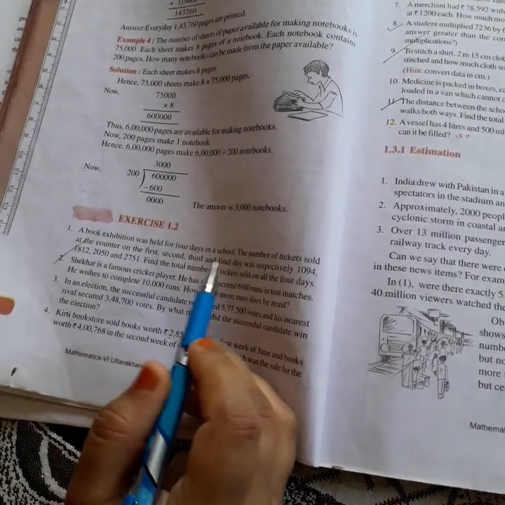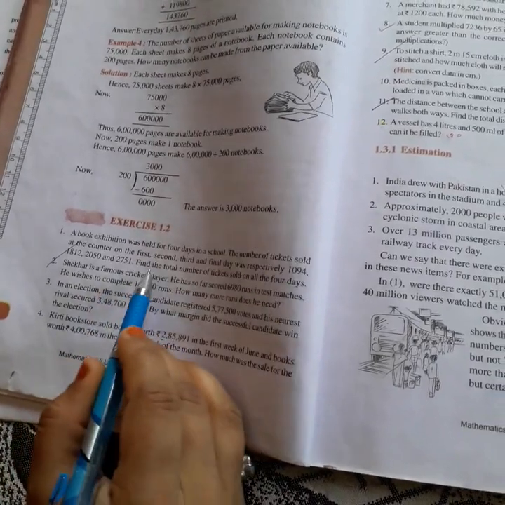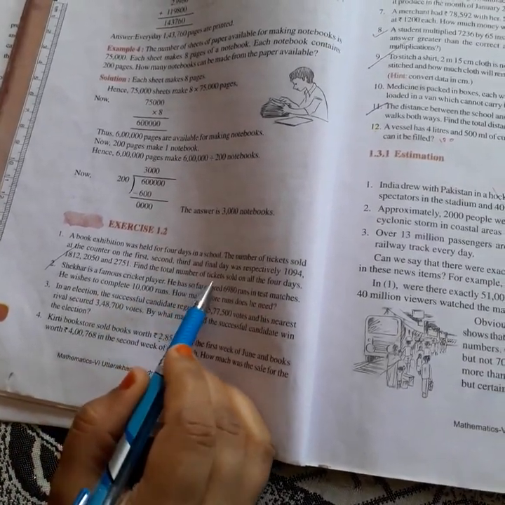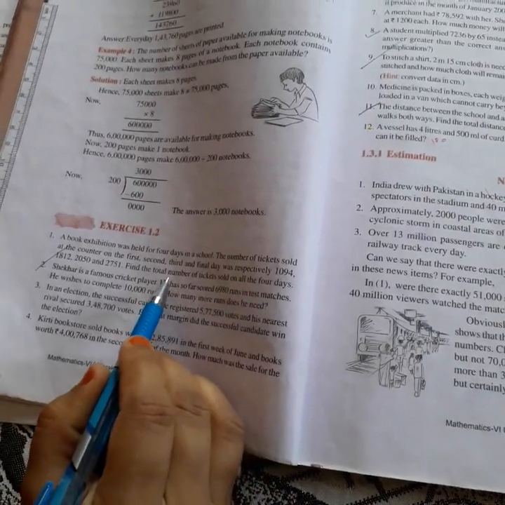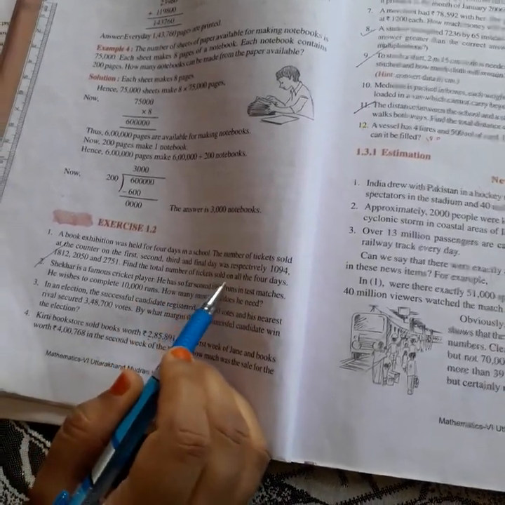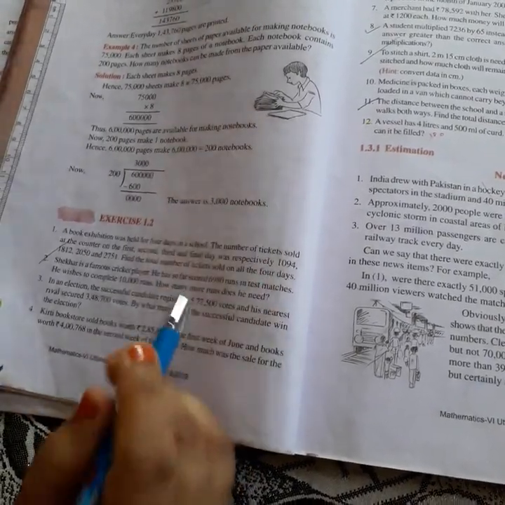Okay, so the number of books sold on the 4 days is given here in the question. He is saying find the total number of tickets sold on all the 4 days. So we have to tell the total sale for 4 days, and for total we always add.